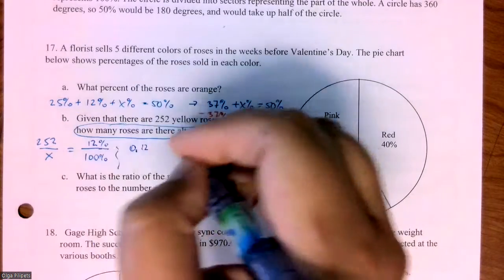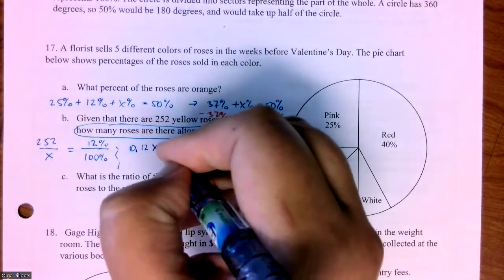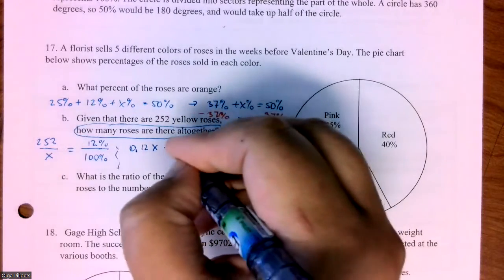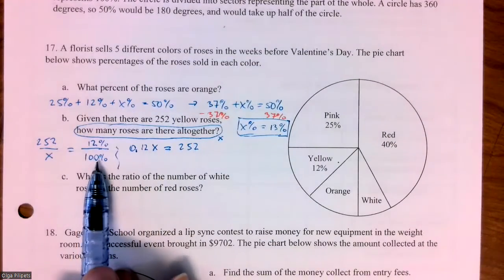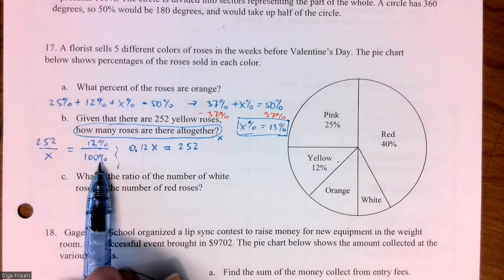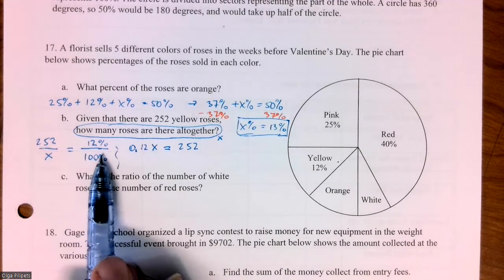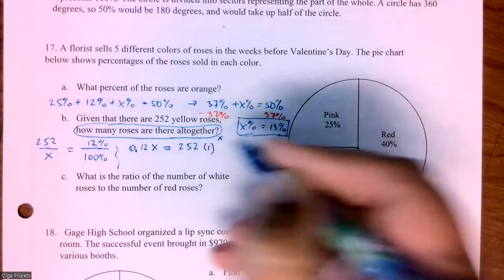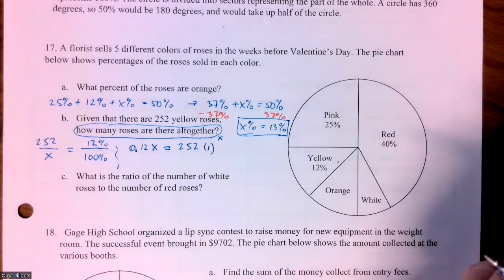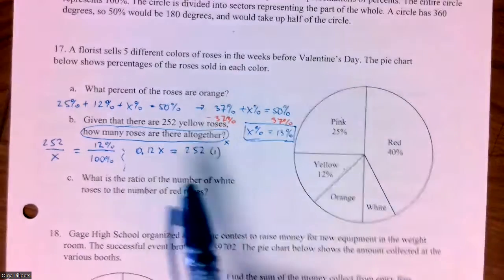And then I'm going to multiply by X equals 252. And then again, converting 100% into a decimal, it's always going to be 1 because it's 100 divided by 100. So 100% in decimal form is 1, always. So let's just keep it like that.